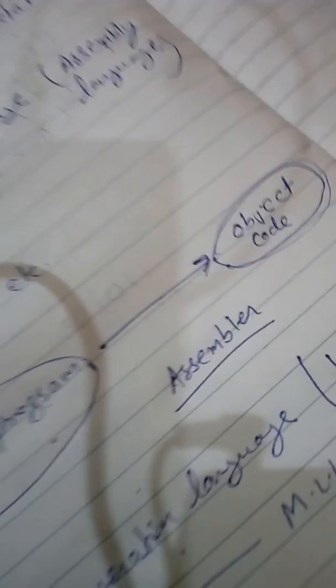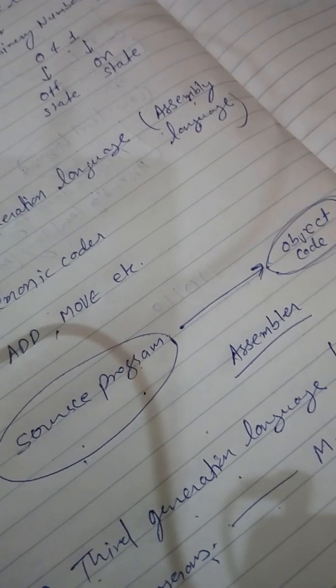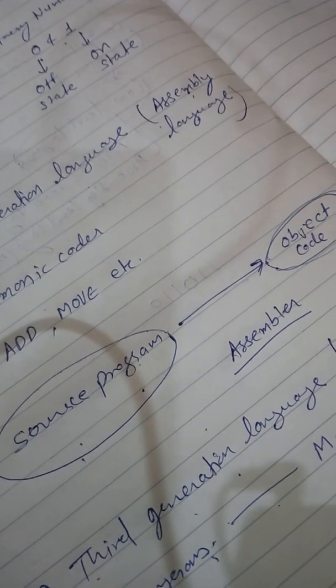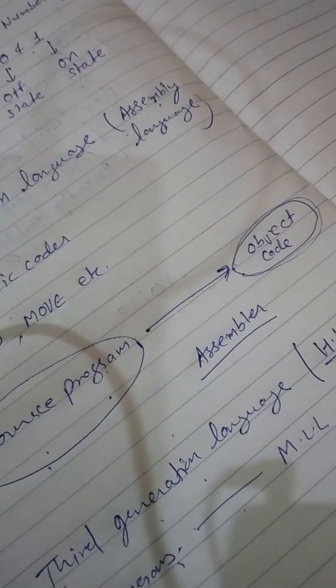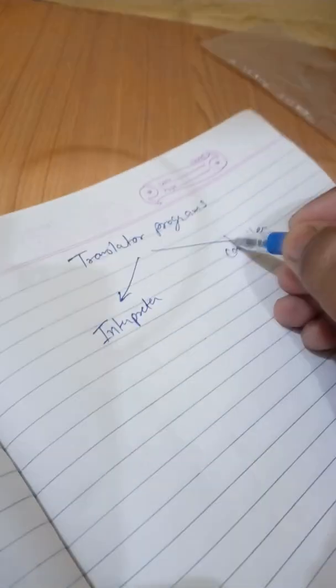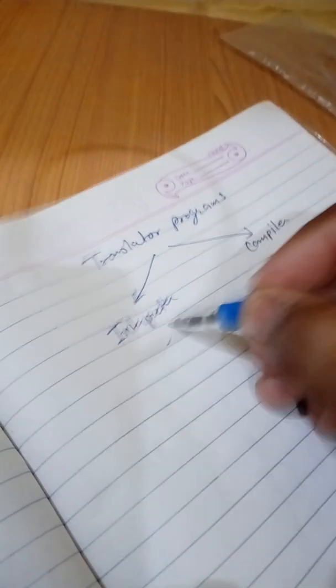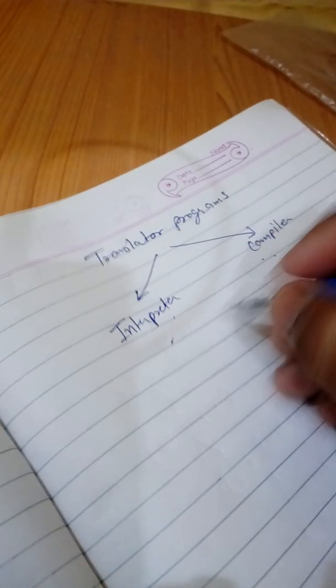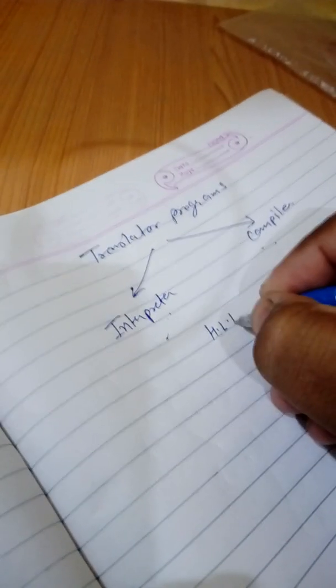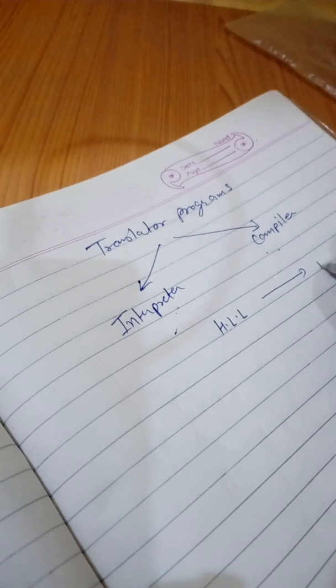We already know about the assembler. Assembler is also a translator program which is used to convert an assembly language program, called the source program, into object code. But now we are talking about interpreter and compiler. Both of these translator programs are used to translate a program written in high level language into machine level language.